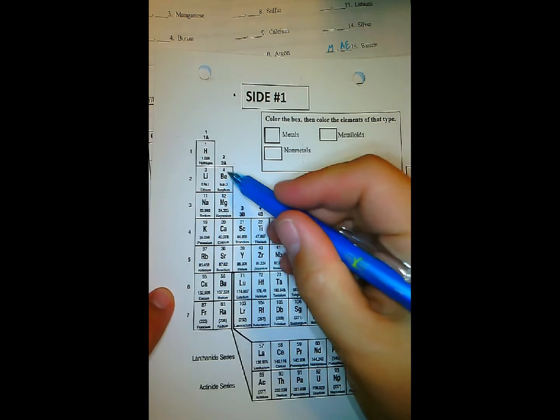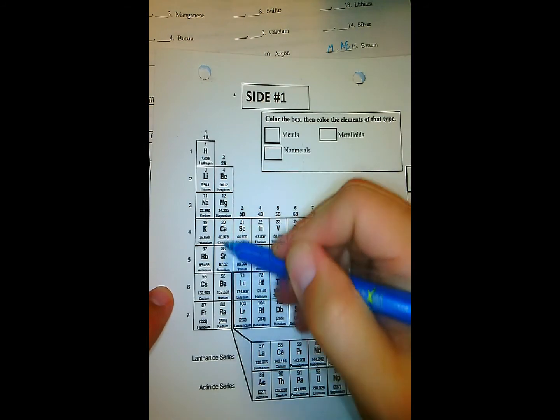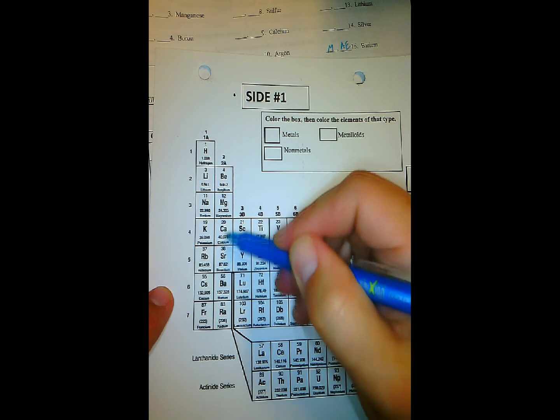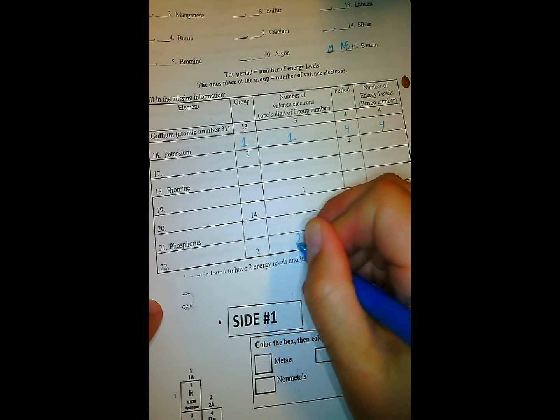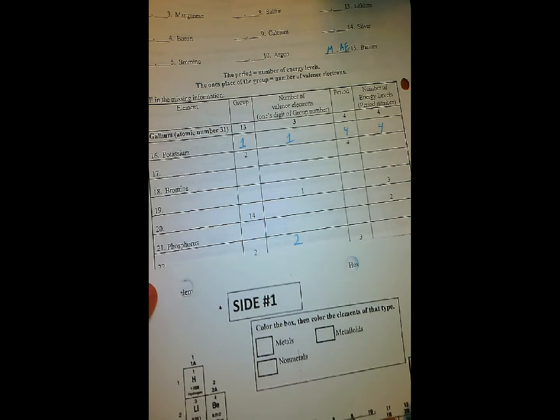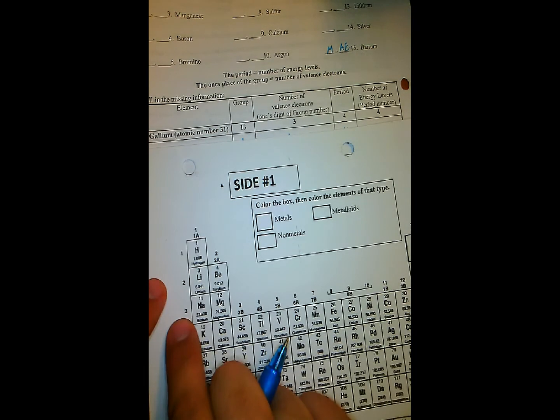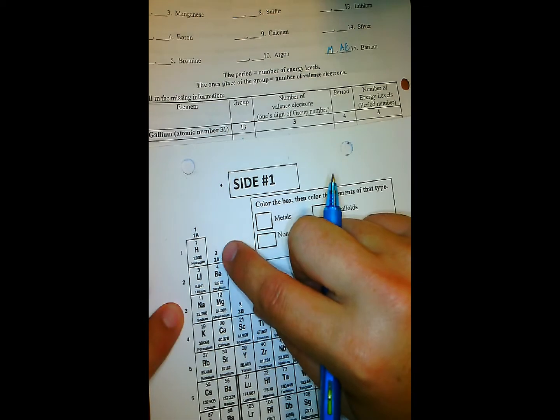Alright, let's do another one. Let's do number 22. Ooh, this looks a little bit more complicated. So it tells us it's in group 2. Okay, so group 2, so it's something here. And we remember those are the alkaline earth metals. And because it's in group 2, it has to have 2 valence electrons. It's in period 3. So what element's in period 3, group 2?